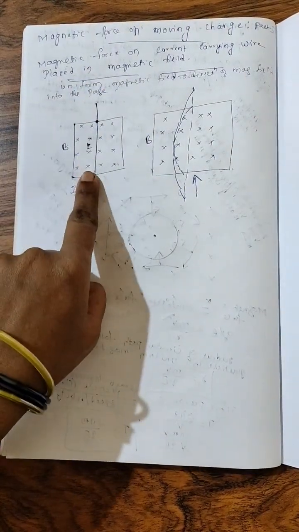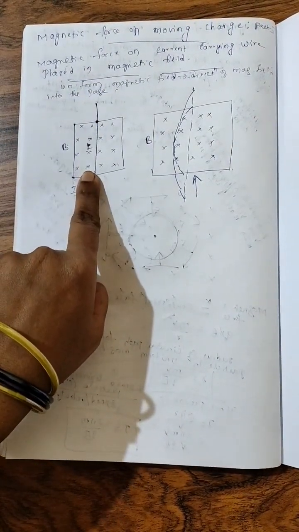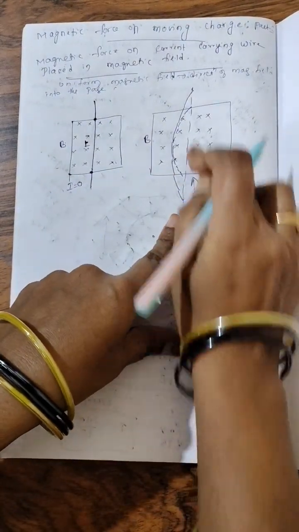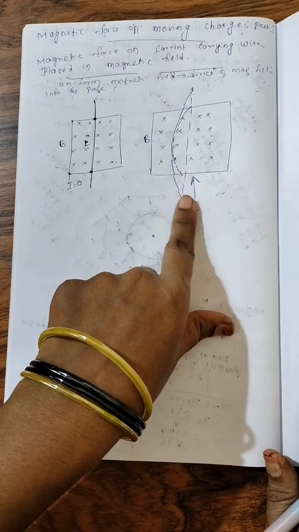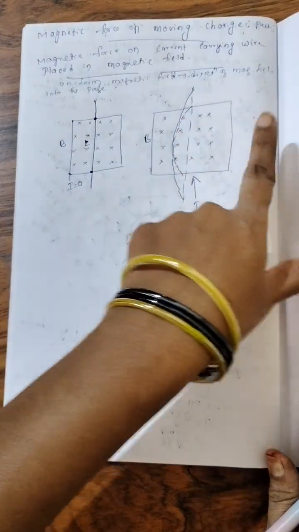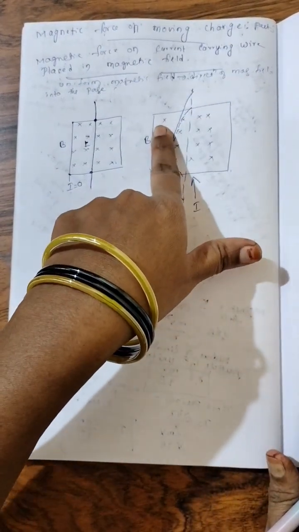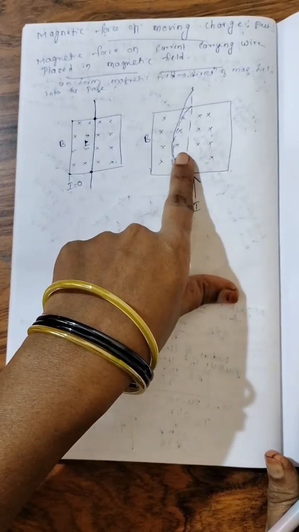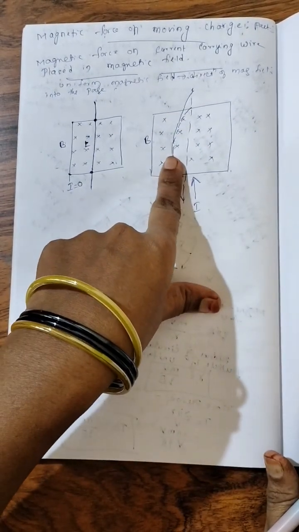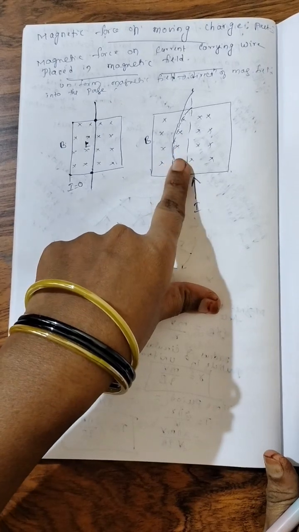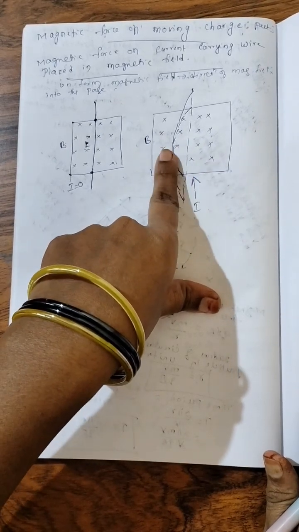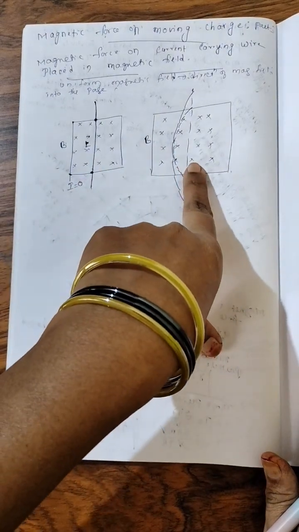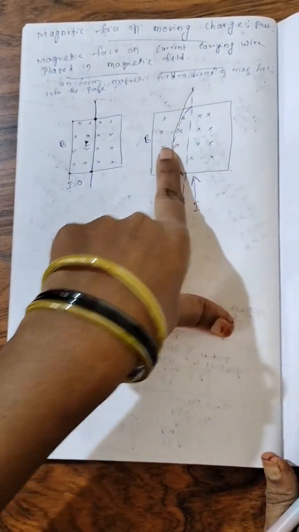First, they are stationary charges. It did not show any effect. Now here we are passing the current in such a direction, which means charges are in motion, and the magnetic field showed its effect on moving charge. Understood the concept? Magnetic field showed its effect on moving charge. Here charges are not moving, here charges are moving. It showed its effect on moving charge.